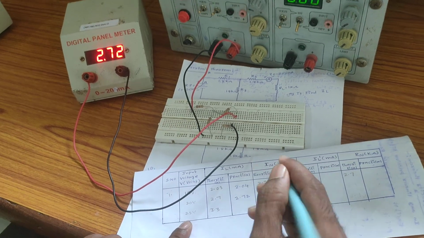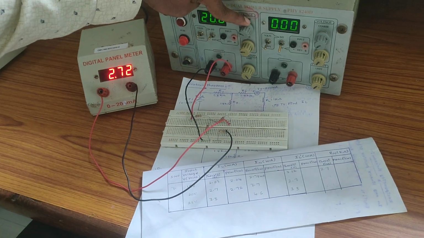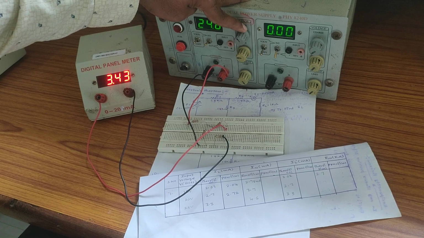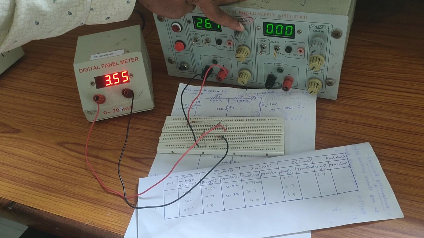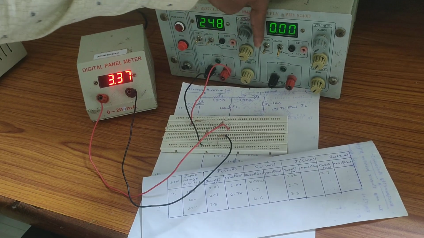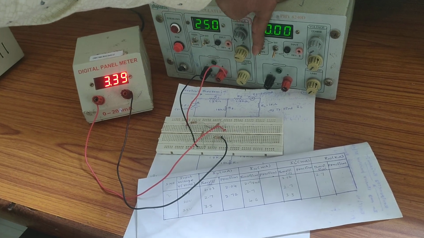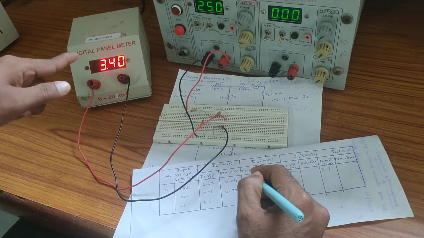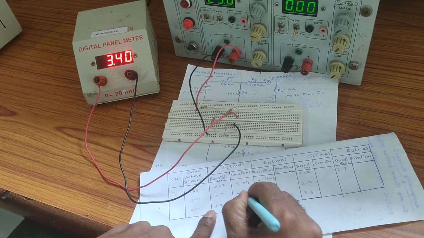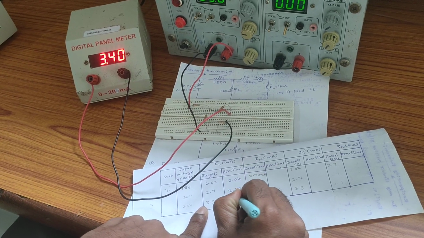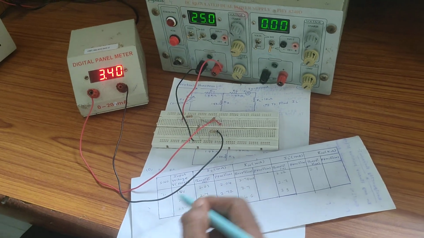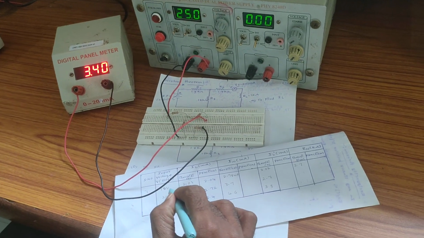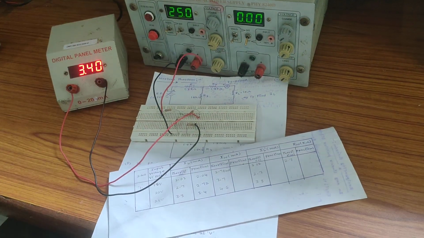Verified for 20 volts also. Similarly vary the supply voltage to 25 volts and note down the corresponding ammeter reading. Here 3.3, here 3.4, approximately equal. Theoretical and practical calculations are verified for the IL circuit diagram.